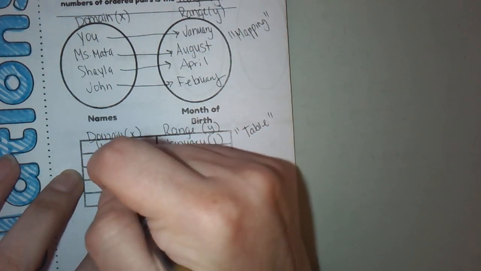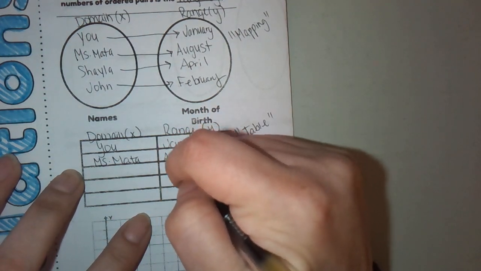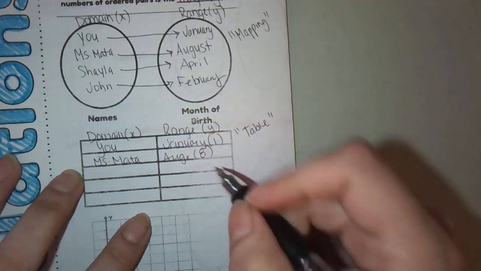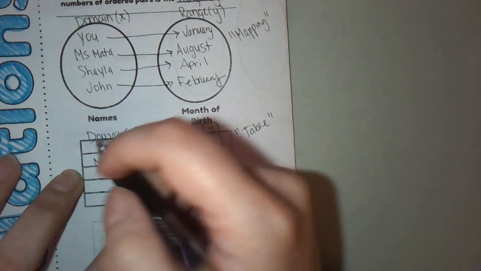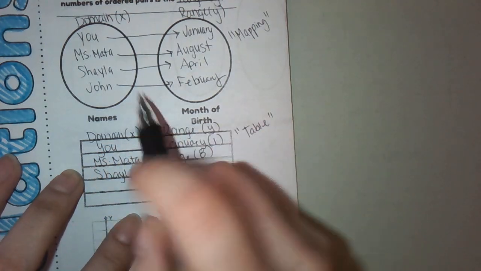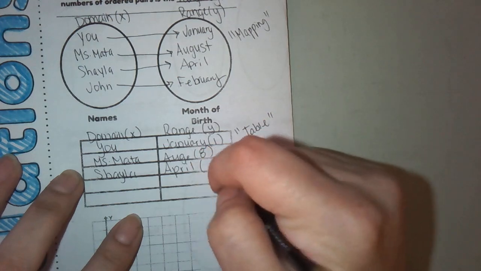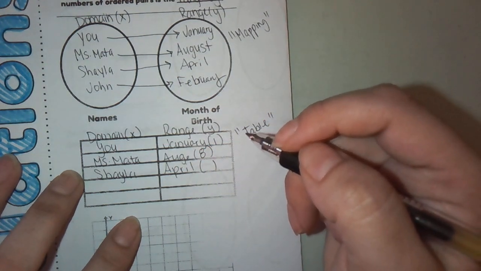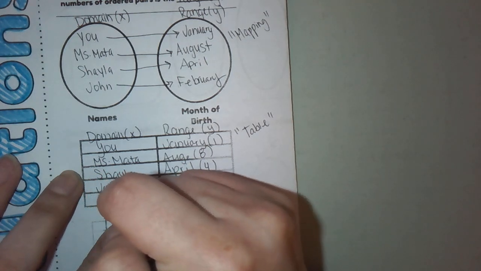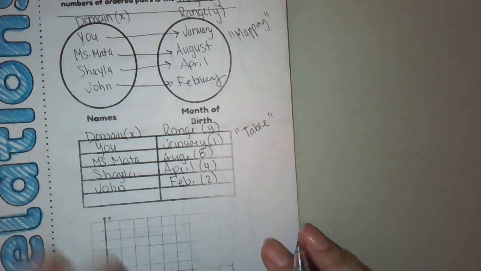Me, Miss Mata, would have a range of August. We're going to start to abbreviate those. And that's the 8th month. Shayla would have a range of April. April is the 4th month. And John would have a range of February, which would be the 2nd month.